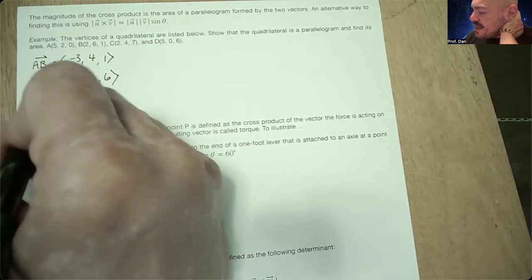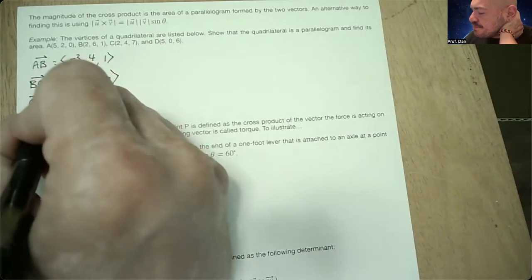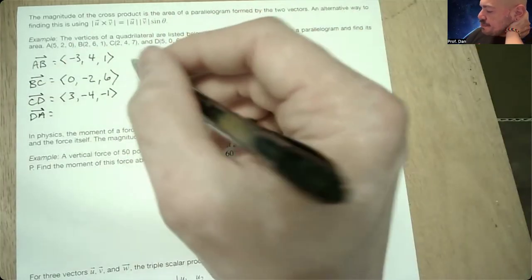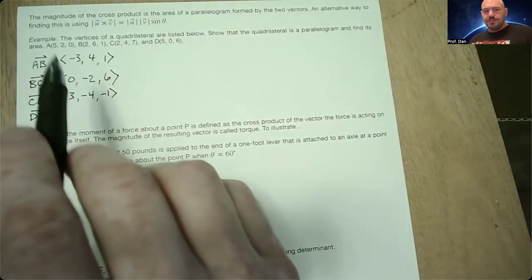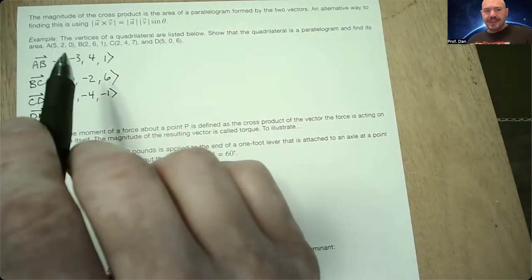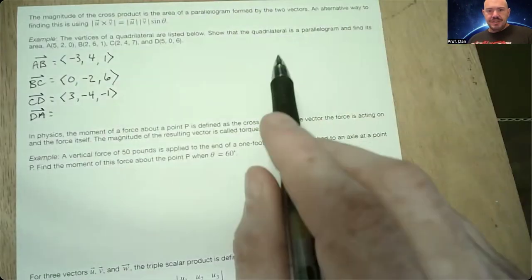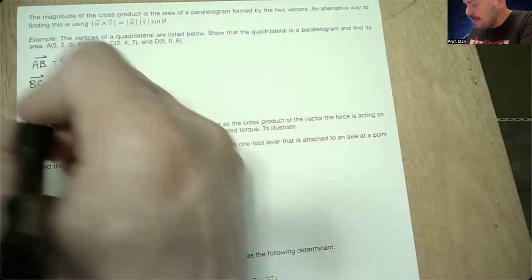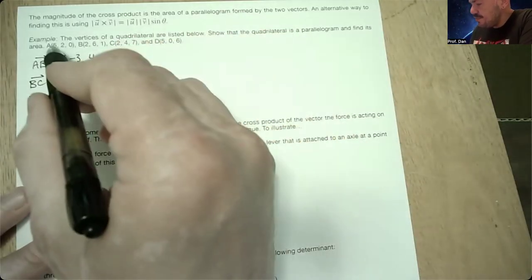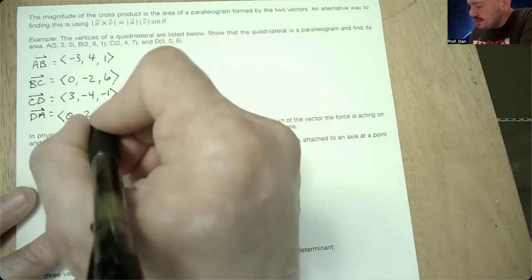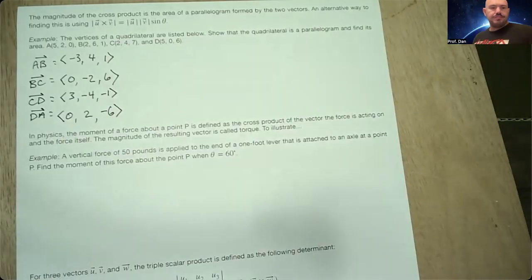Lastly, we have DA. Here, D is our initial point, A is our final point. Think of it, we kind of just connected the points on the quadrilateral. We went A, B, C, D, back to A. So final minus initial, we get 5 minus 5, 0. 2 minus 0, 2. 0 minus 6, -6.